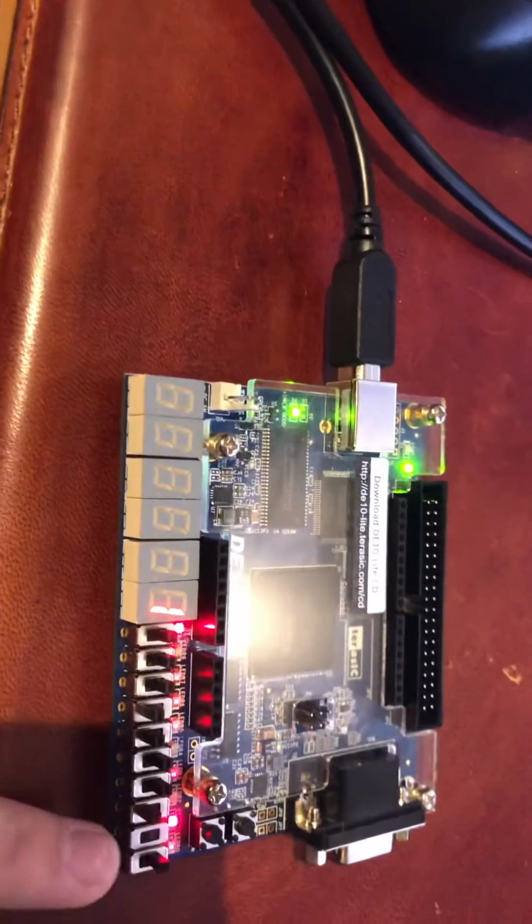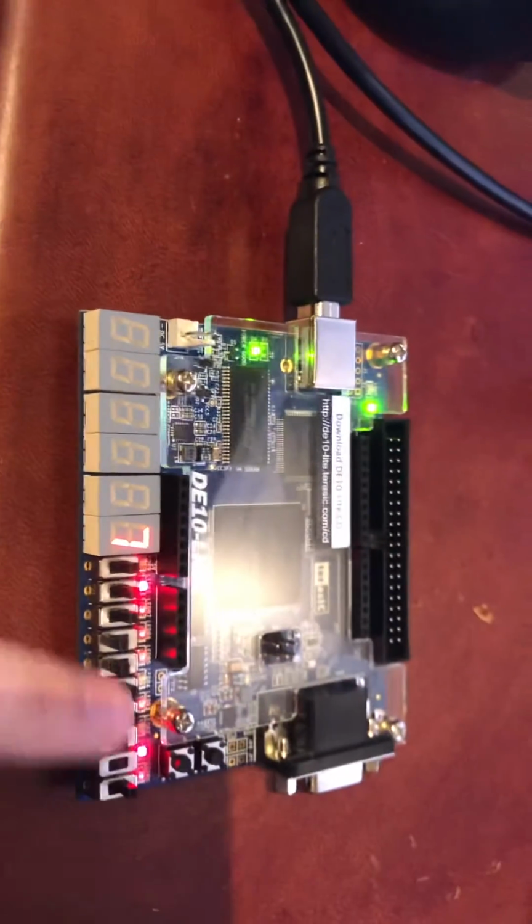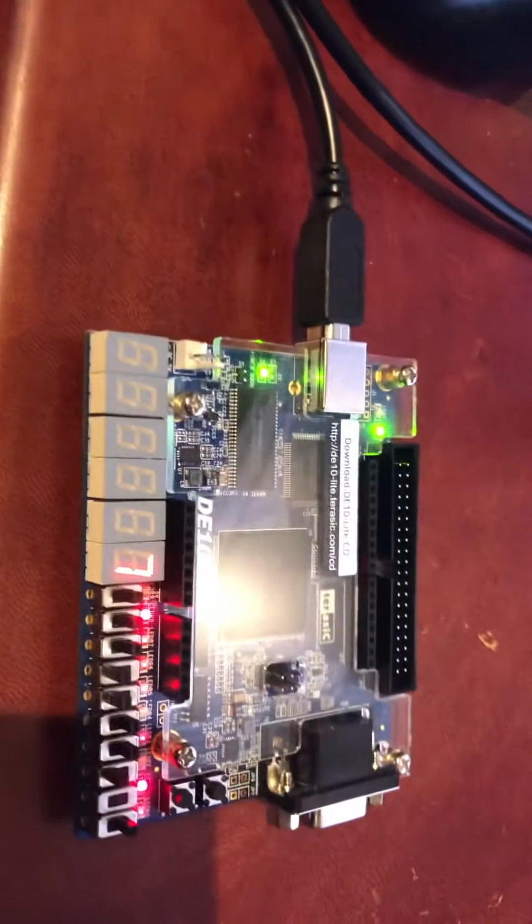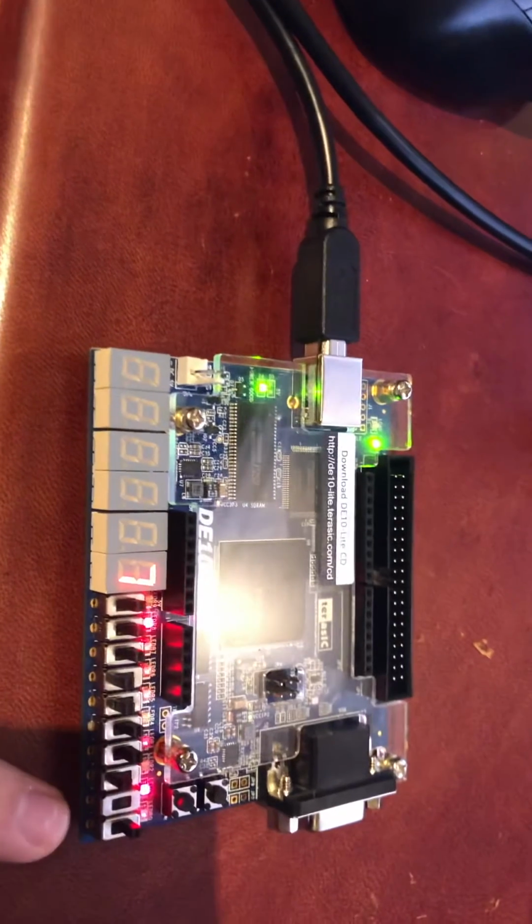Now, if we set a selected floor higher than the current floor, let's say 7, for example, we can see that LED 1 starts lighting up and LED 2 turns off. That means the elevator has to go up.